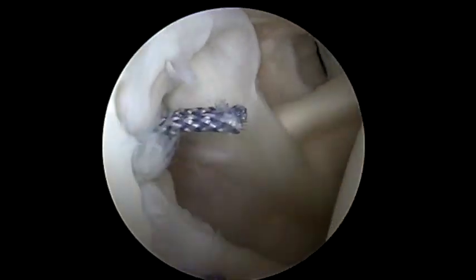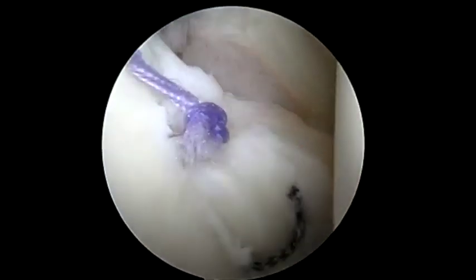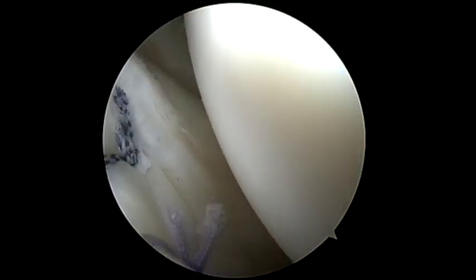Seven months after the surgery, he returned to play as a professional baseball fielder with no abduction external rotation range of motion restriction.